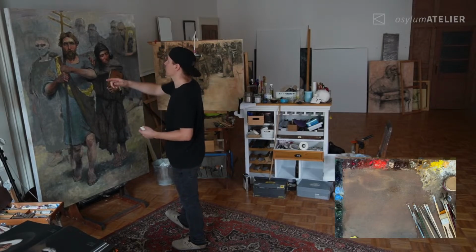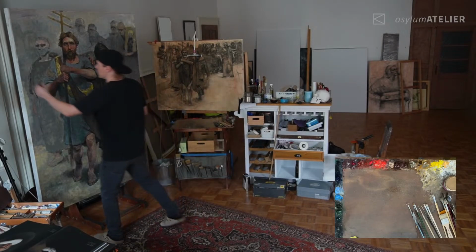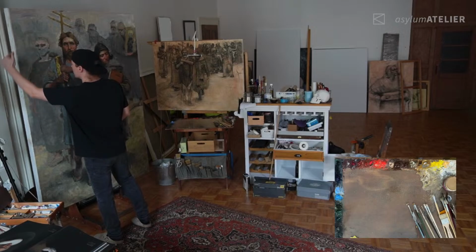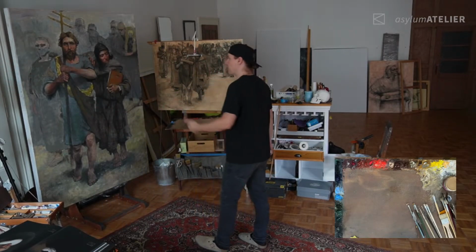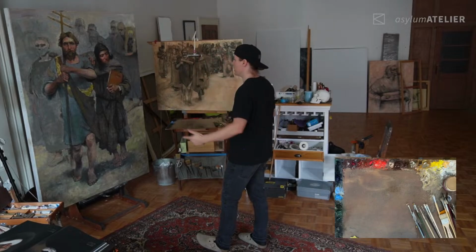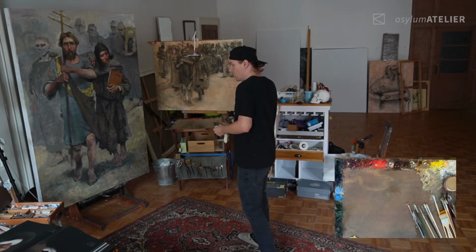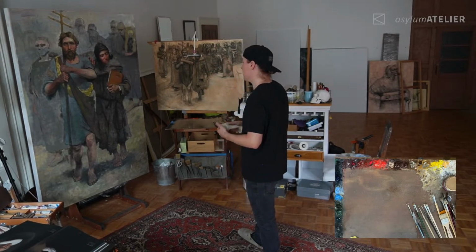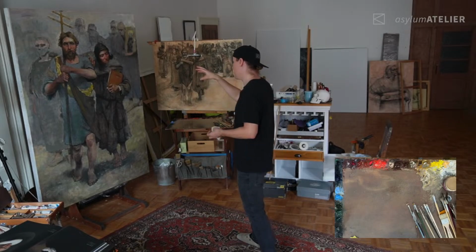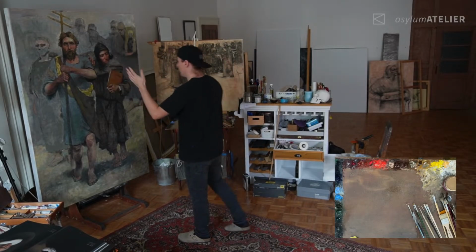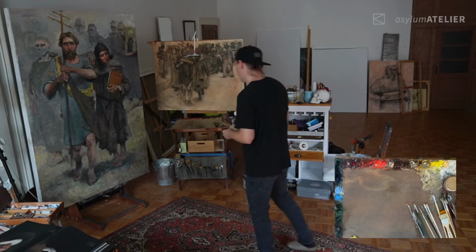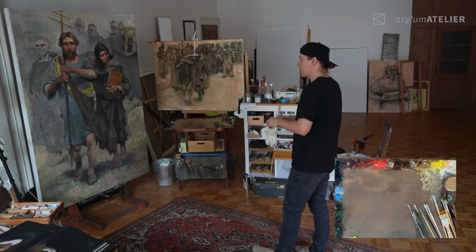Some of you might just take a little reference, but I don't really go with one reference, especially with a painting of this size, with this many figures and artifacts that they hold. So I need a lot of references, and it's easier for me to have them in digital form.